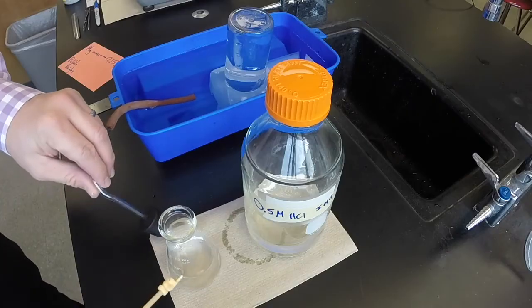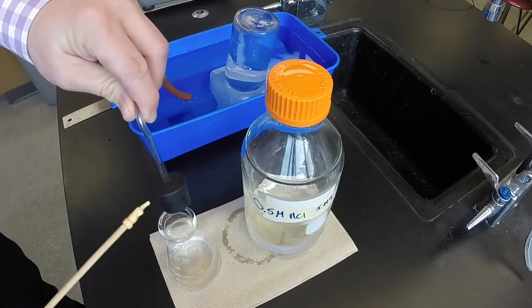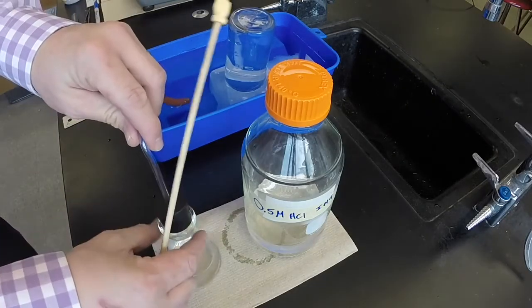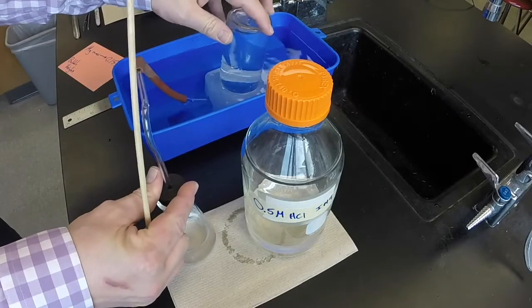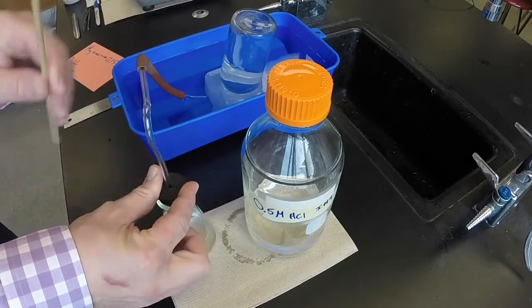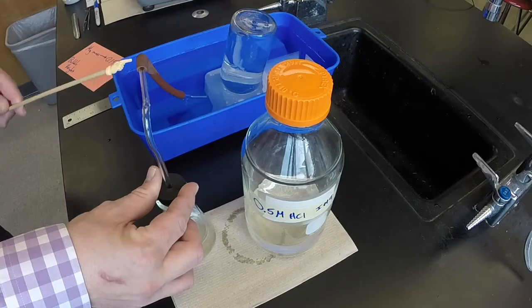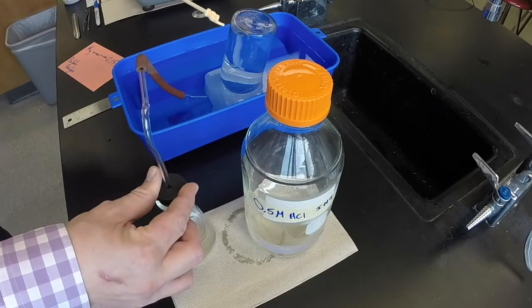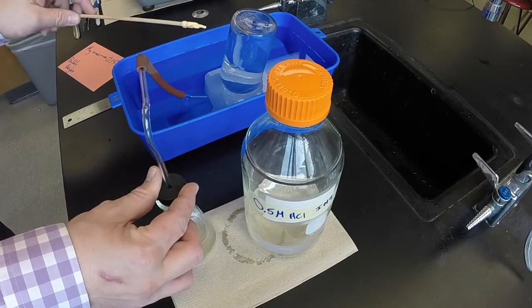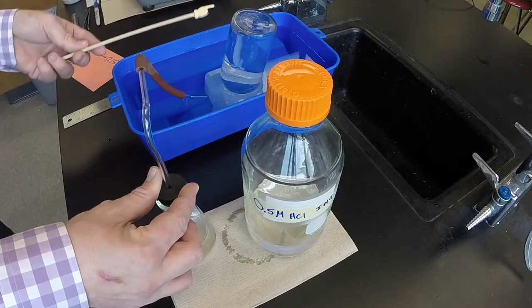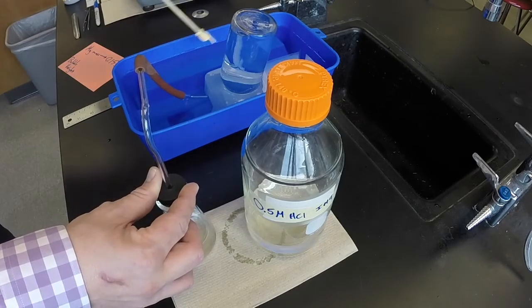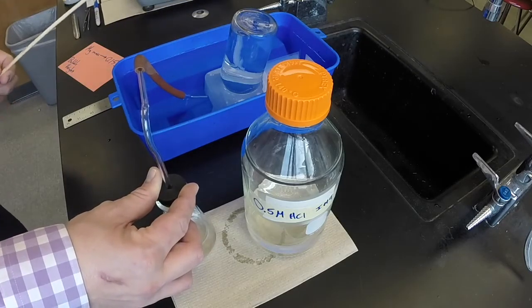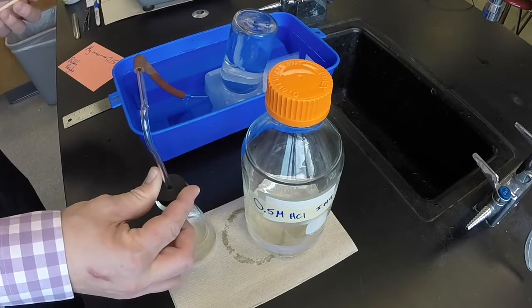And then what I'll do is once I add the magnesium, I'll put this stopper on the flask. The other end of the stopper has a tube connected to it, and the other end of the tube runs up into this glass jar. Now right now the glass jar is filled with water, and I've inverted the glass jar into this pool of water. We call this collecting gas over water.